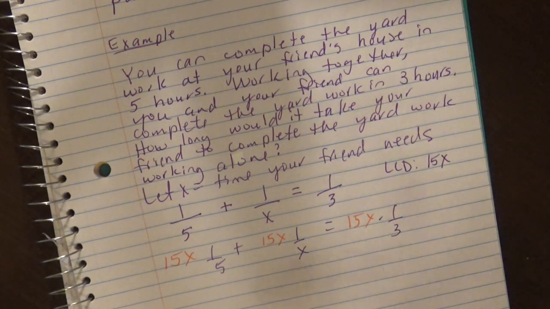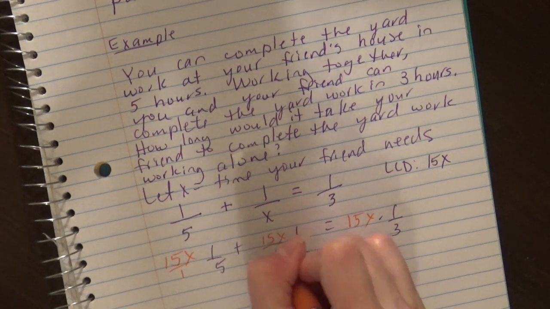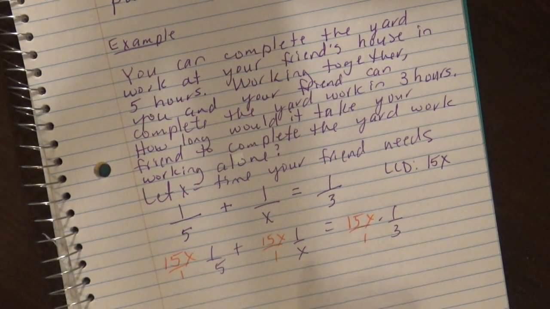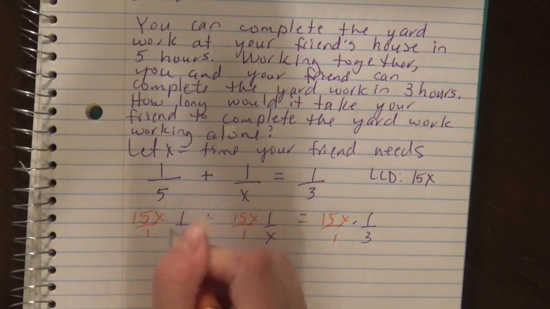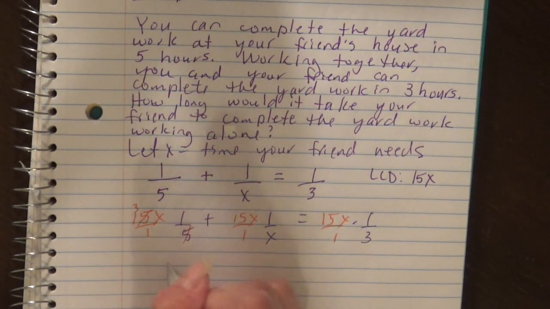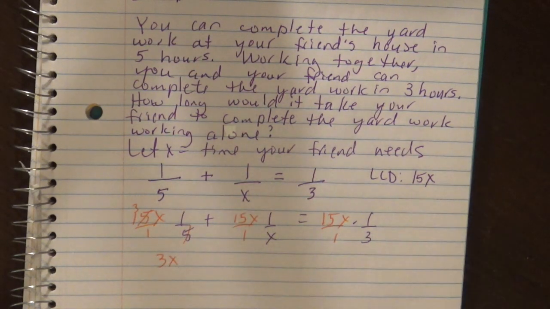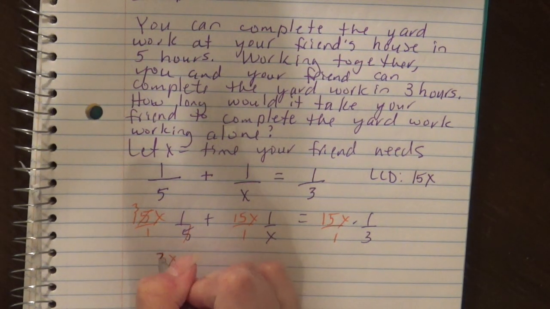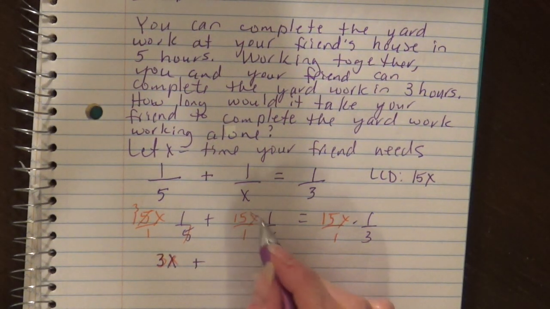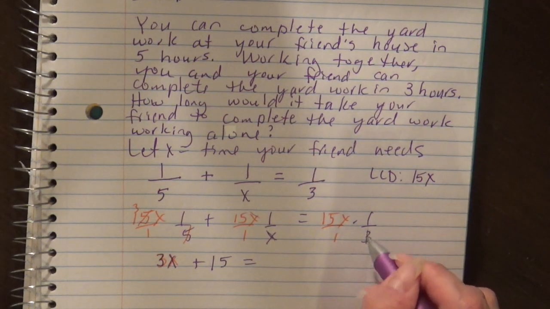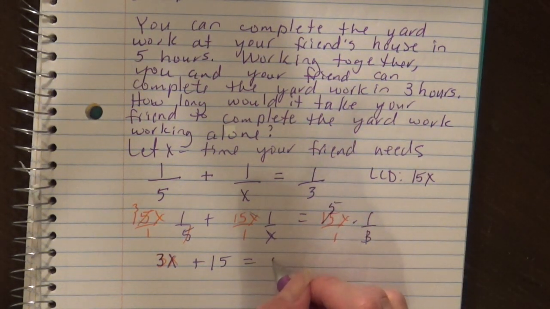And you could put each of these 15X's over 1 to help you if you need to. Alright, so you're going to divide 5 into 15, goes 3 times. So you have 3X plus, here your X's cancel. You're left with 15. And here 3 goes into 15 5 times, so you're left with 5X.